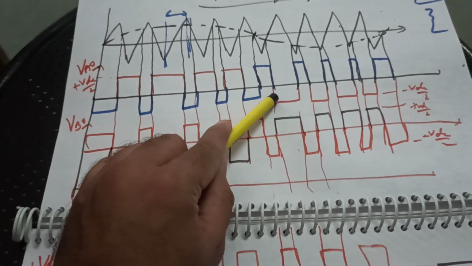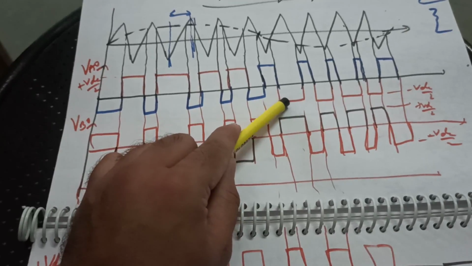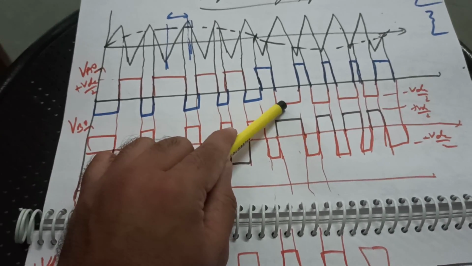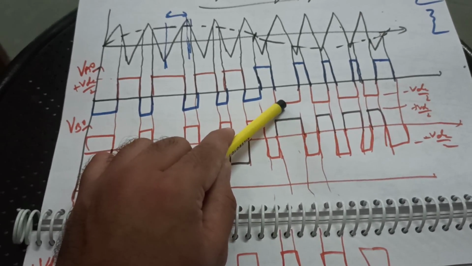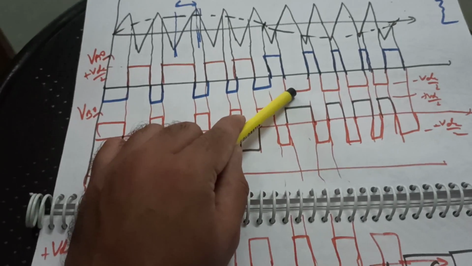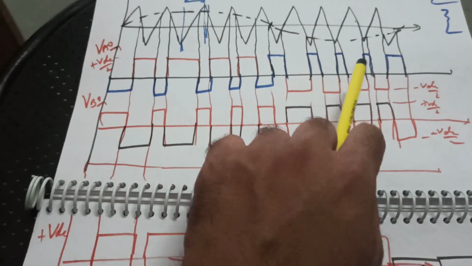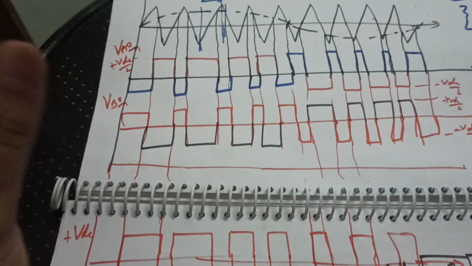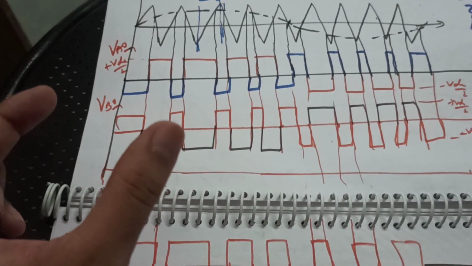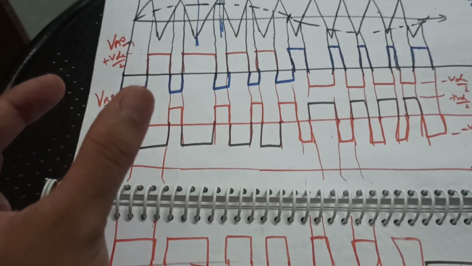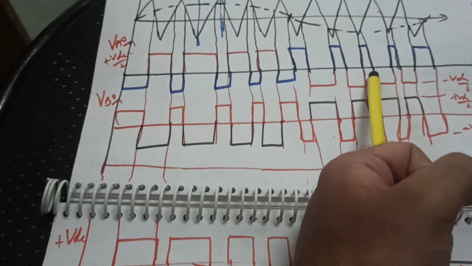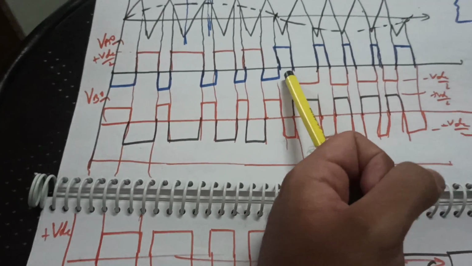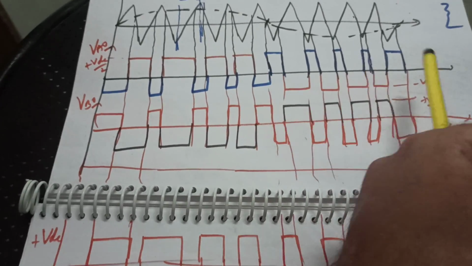But this pulse is corresponding to what? Corresponding to the duration when S1 S2 are not conducting. So obviously now S1 S2 will conduct for this region, this region, this region, this region. So the operating region of S1 and S2 is narrow for the time period corresponding to theta pi to 2 pi.